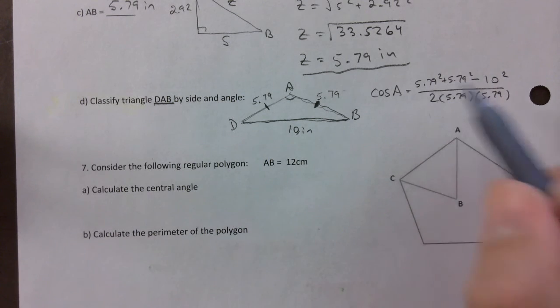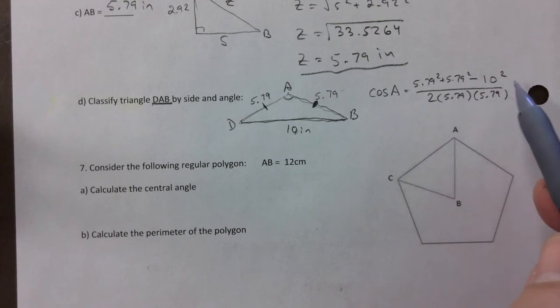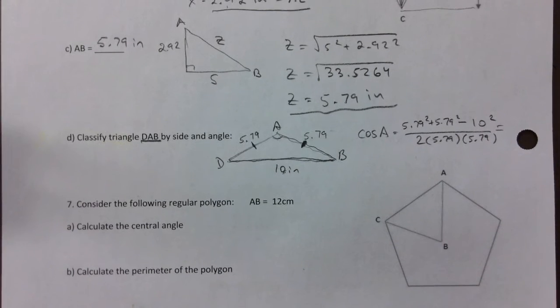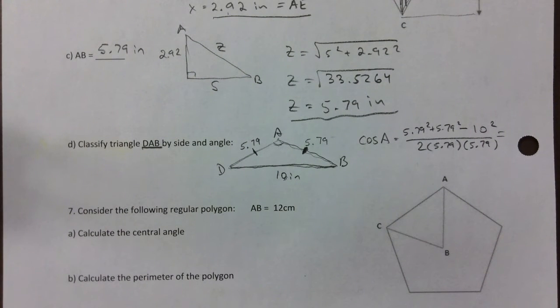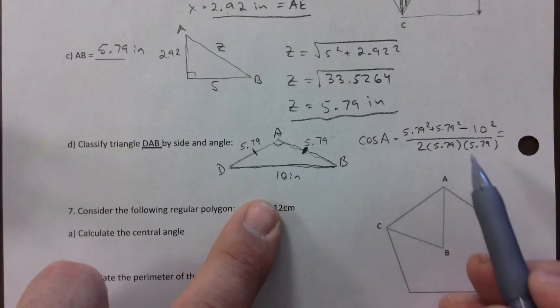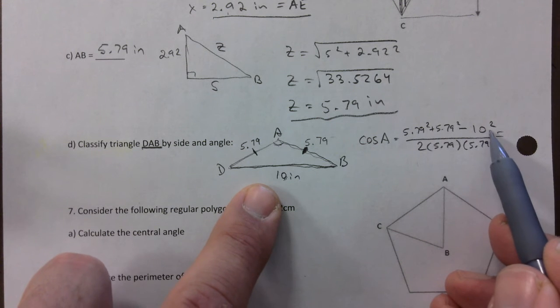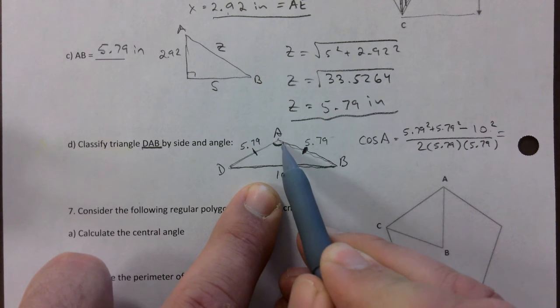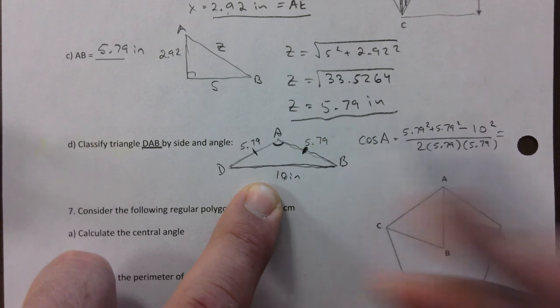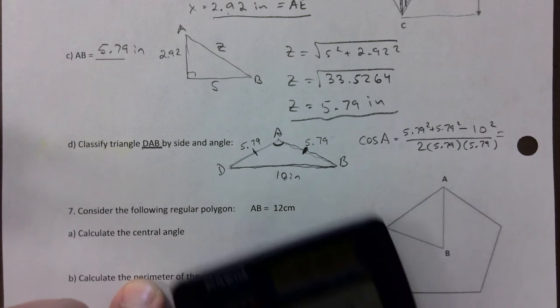You can stop, just figure out what the top is. One second, I'll finish this. If this top is negative, then this is what? Obtuse, right? You remember that? Like a couple weeks ago we did that, right?